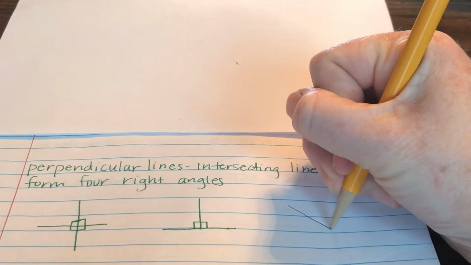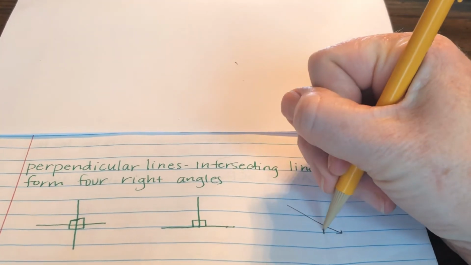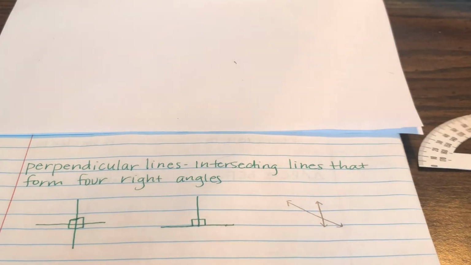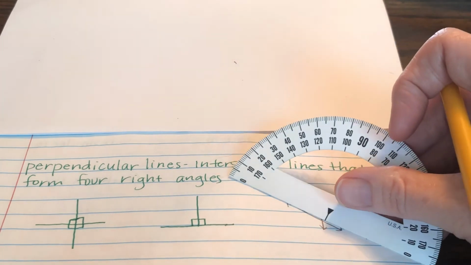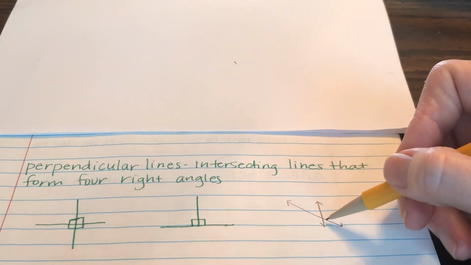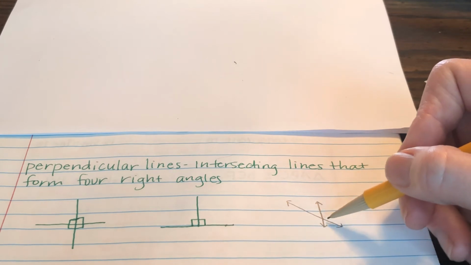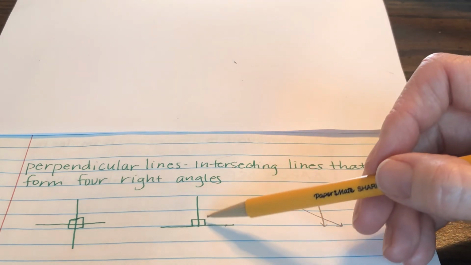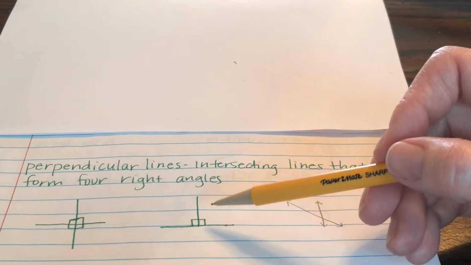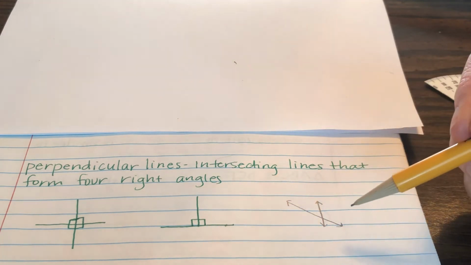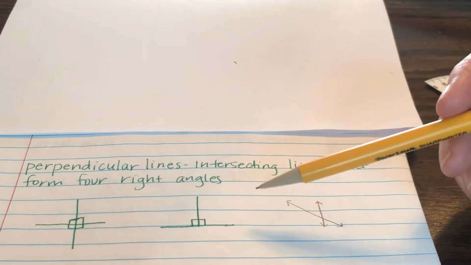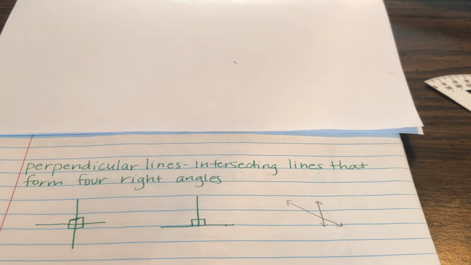If you had lines that intersected like this, they're just crossing each other. But if I try to measure these angles, none of them are going to measure to 90 degrees. This looks like it would be an obtuse angle, an acute angle, an acute angle. They can't have those kinds of angles. The only kind of angles in perpendicular lines are right angles. So these would just be intersecting lines, not perpendicular lines. So that's kind of the difference between those. Perpendicular has right angles, intersecting lines do not have right angles.